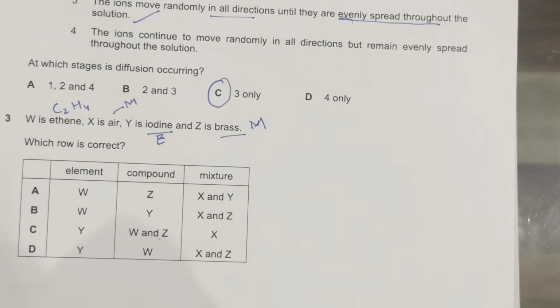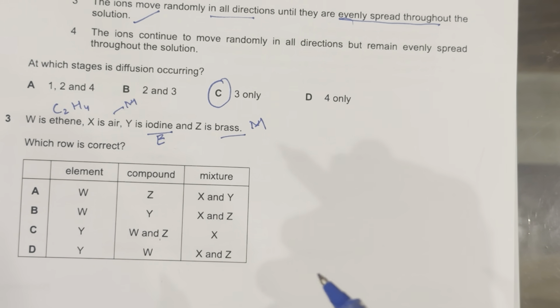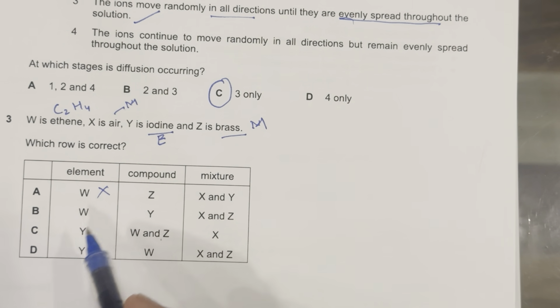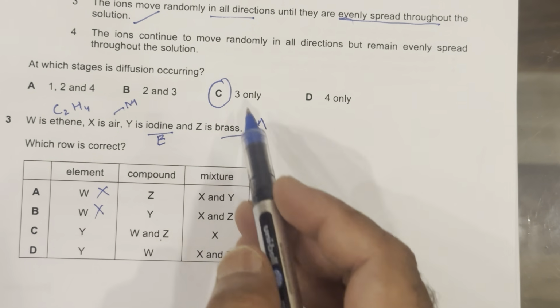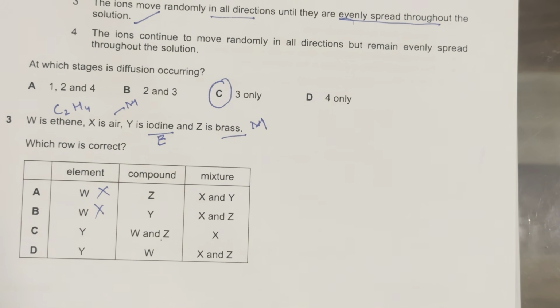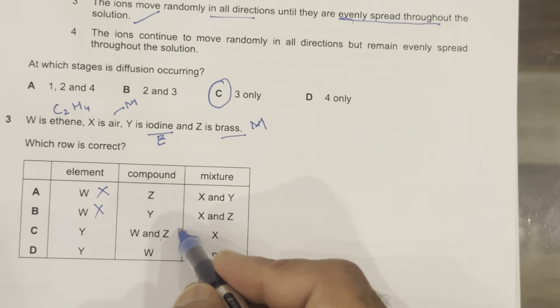Okay, which row is correct? Is W the element? W is ethene, so it is not an element. The next option is option B, that is W is, again this is wrong. We only need to check C and D because C has element, and Y is iodine, iodine is an element, so we need to check the other compounds, W and Z. Z we know that it's brass, so this option is also wrong.